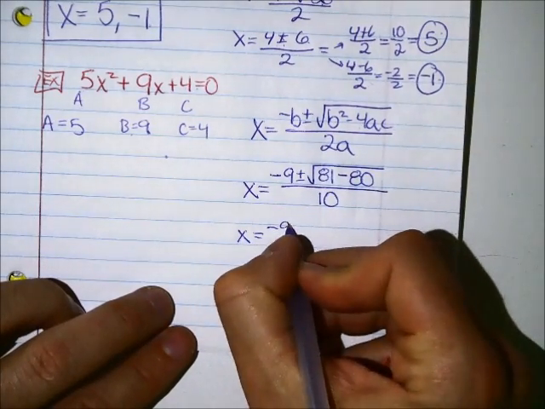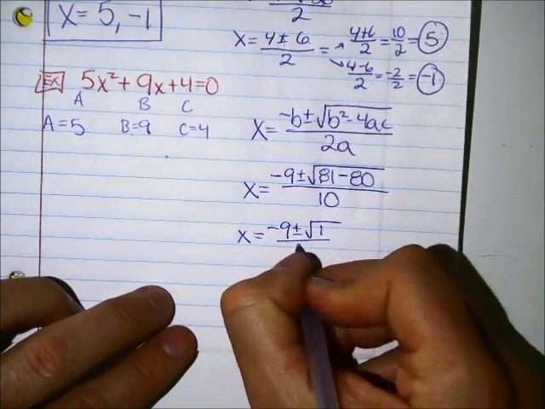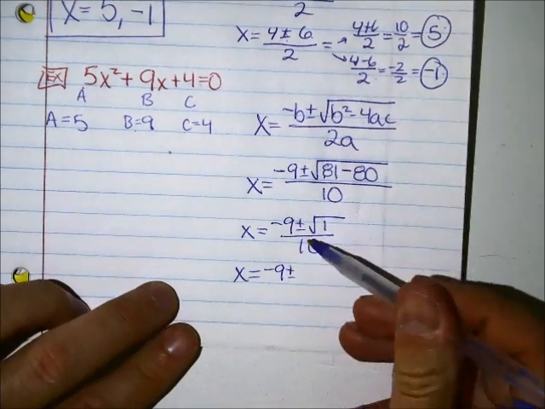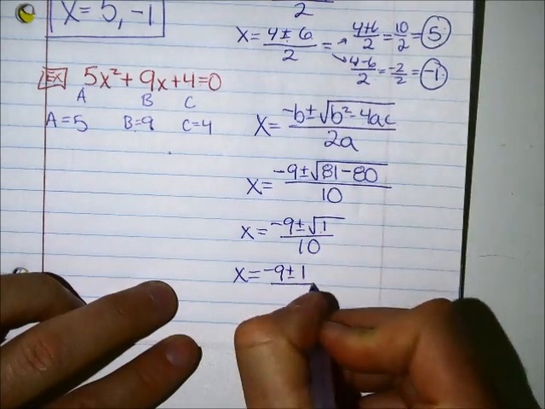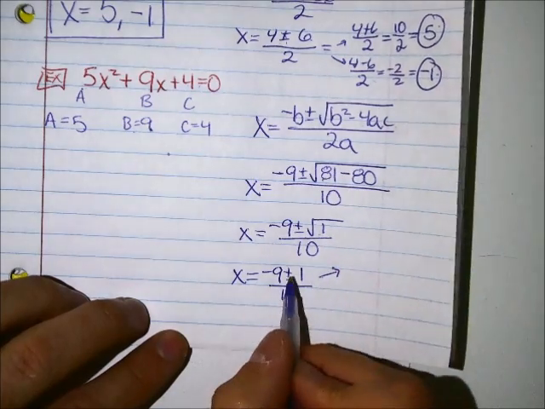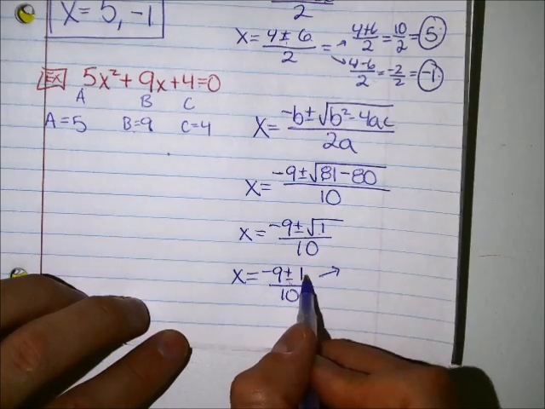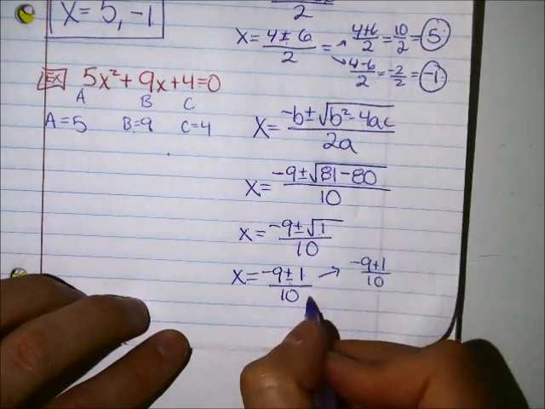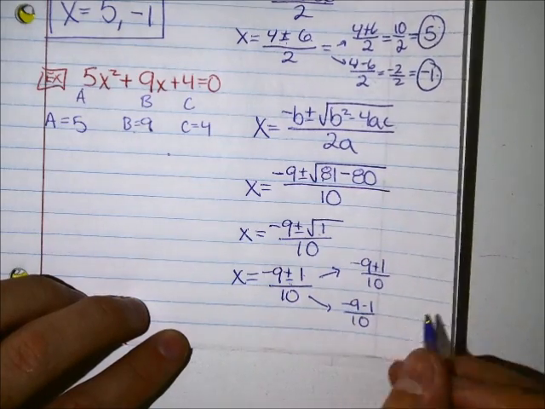Let's simplify. Negative 9 plus or minus the square root of 81 minus 80 is 1. So it's negative 9 plus or minus the square root of 1. Well, 1 times 1 is 1, so it's 1, all over 10. So this is where I get my two answers. I have to do the plus minusing. So I have to do this whole thing where I add 1 and divide by 10. And I also have to do the other case where I subtract 1 and divide by 10.